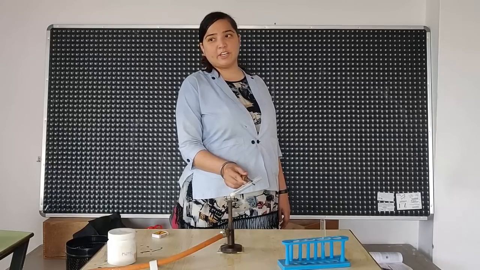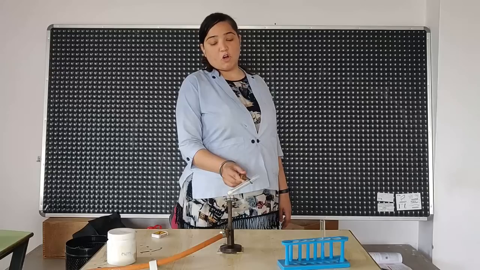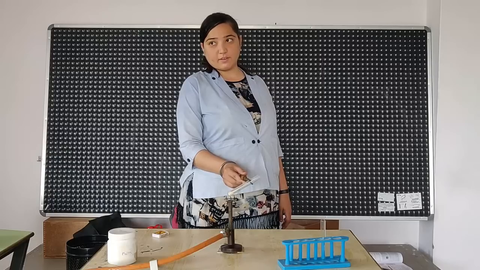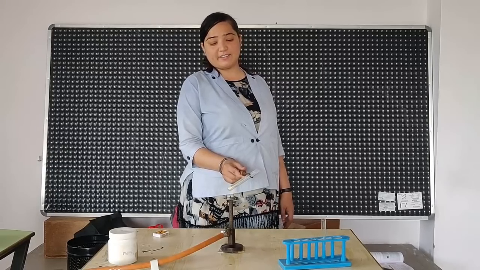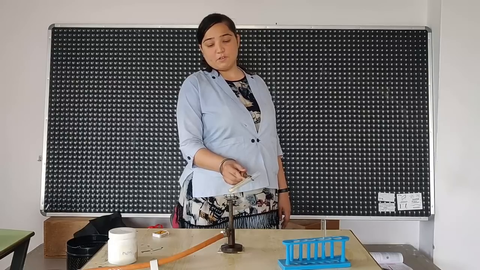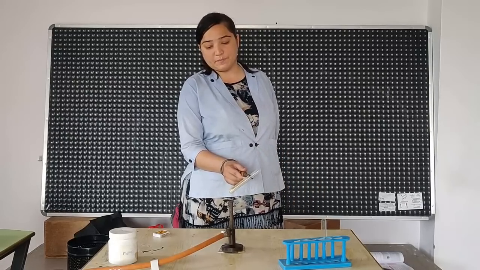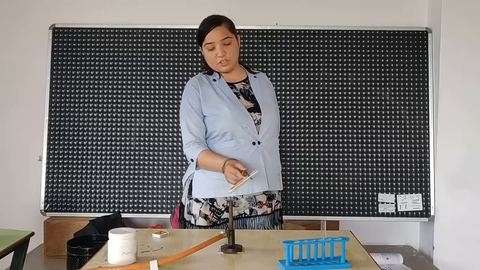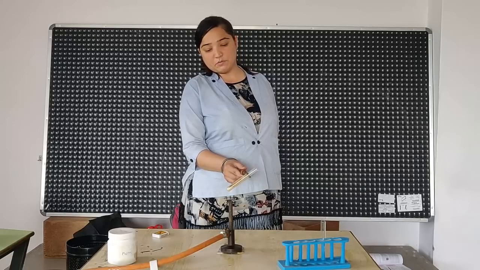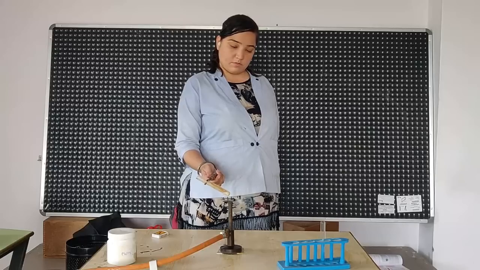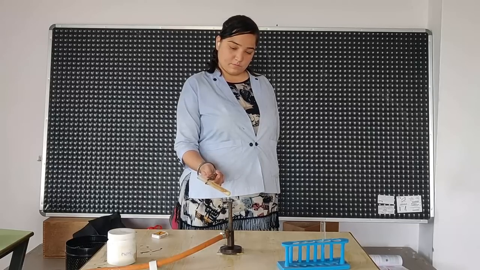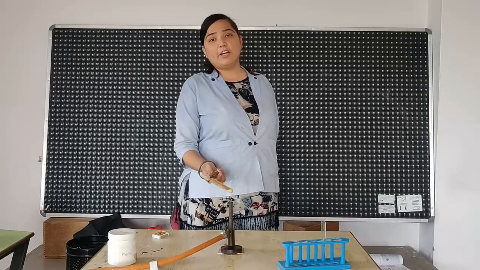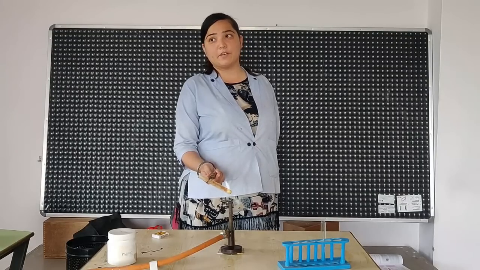We need to constantly heat it. Constant heat needs to be given. You can see the brown fumes coming out. The test tube color is also changed. Almost brown. We cannot whirl it in between because constant heat needs to be given.